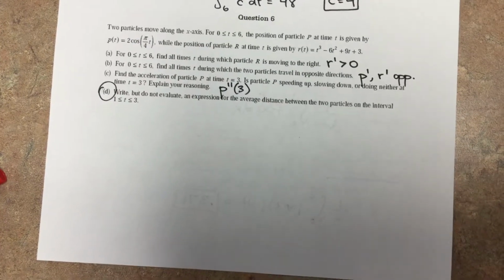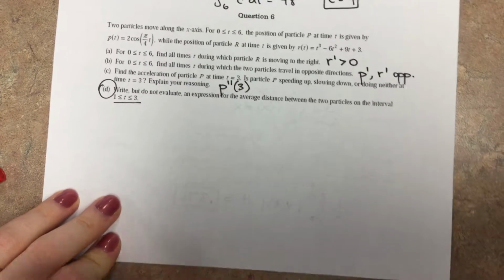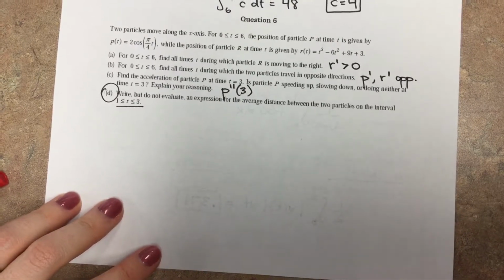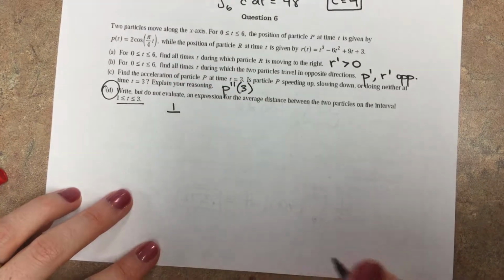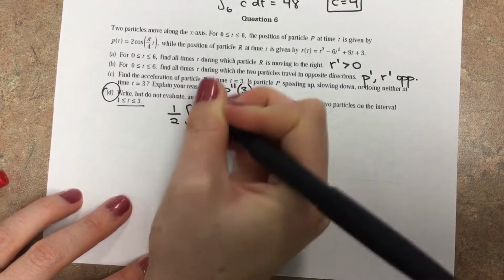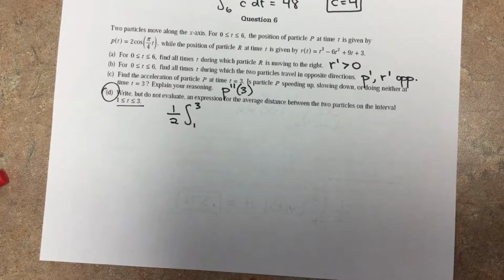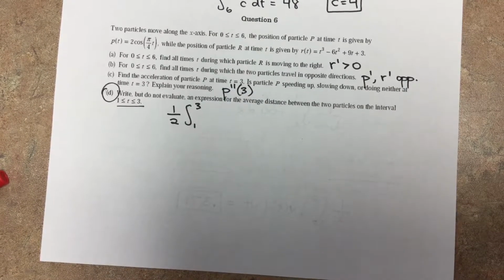Okay, part D. Here's our average value. So on the interval from 1 to 3, whatever the interval is, you can set up your 1 over b minus a. So 1 over 2, bounds 1 to 3. Okay, distance. The distance between the two particles. Any thoughts?